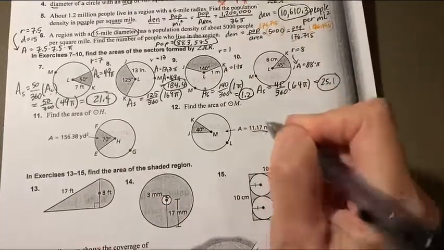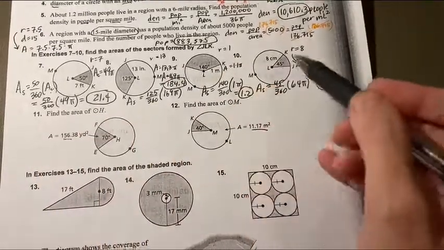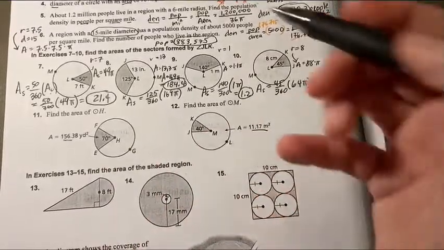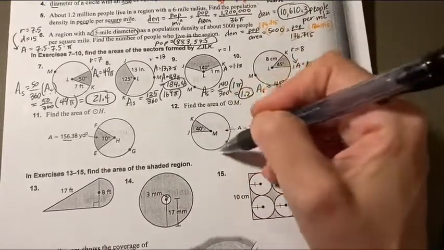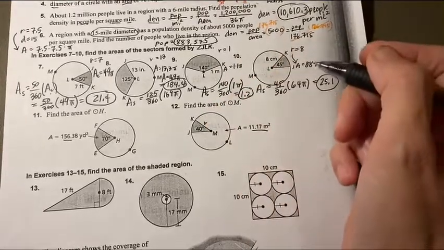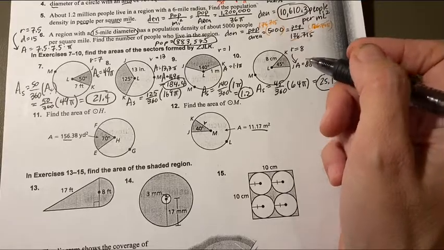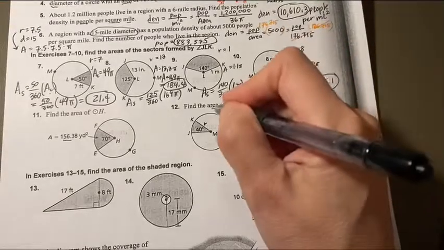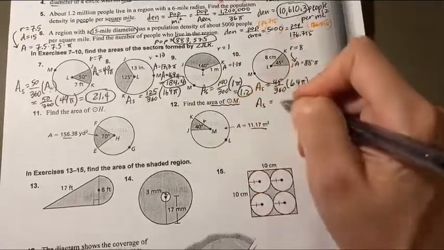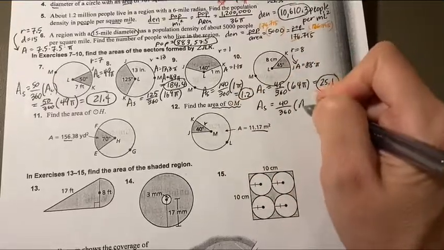In 11 and 12, they're doing the same exact thing, but backwards from 7, 8, 9, and 10. So let's take a look. The area of the whole circle would be if we knew the radius, but we don't. We got to work backwards. And they're asking for us to find the area of the whole circle. So the area of the sector is that portion times the area of the whole circle.